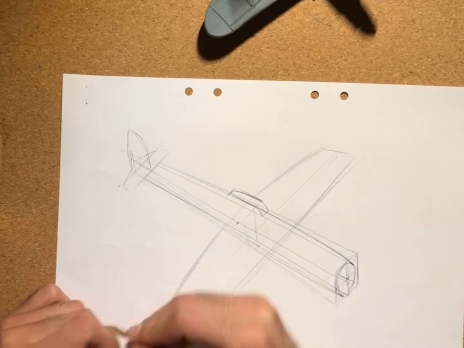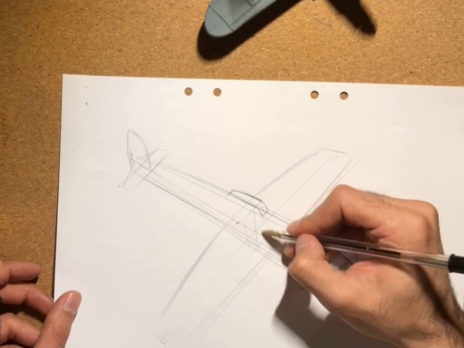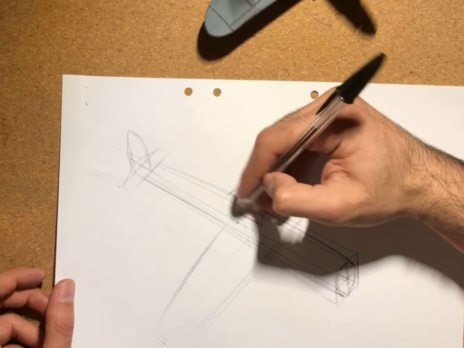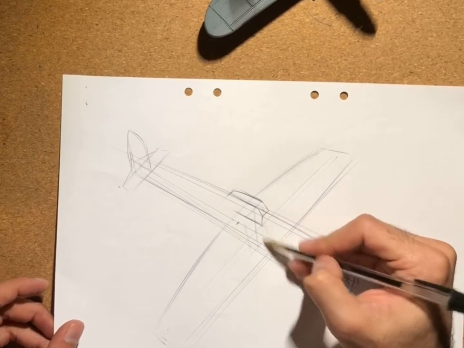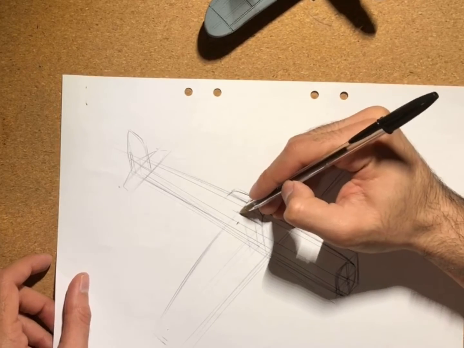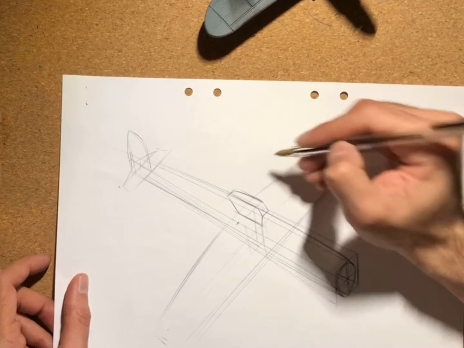Same perspective lines. Goes down here. This is interesting to see. For example, this is one of the forms on the body. I'll come back to this again. And then this is the form that I see here that just goes up.